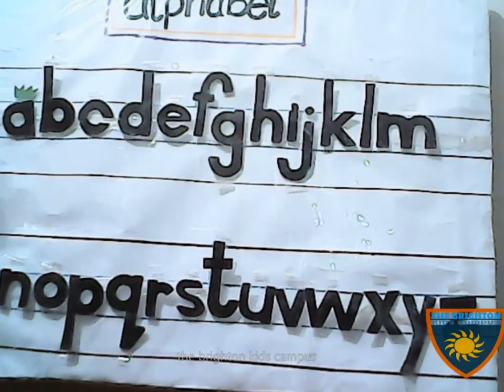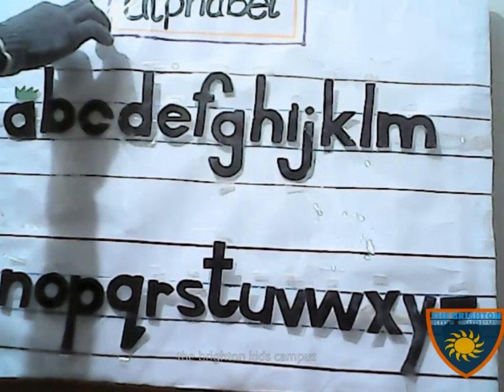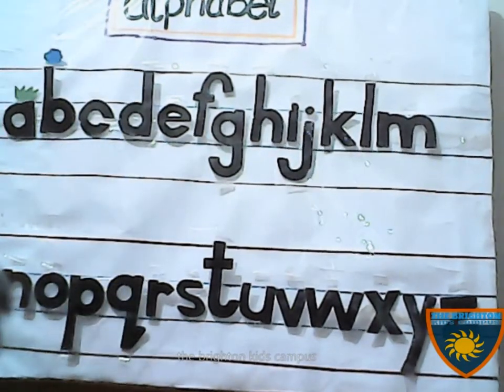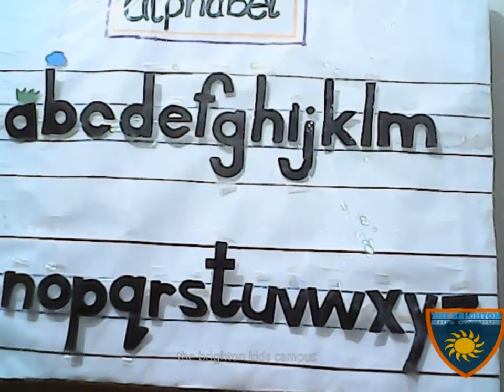B is a sky letter. Sky letter color is blue. Okay, put here. Good. Put nicely, paste it.